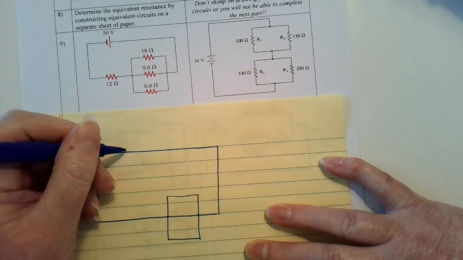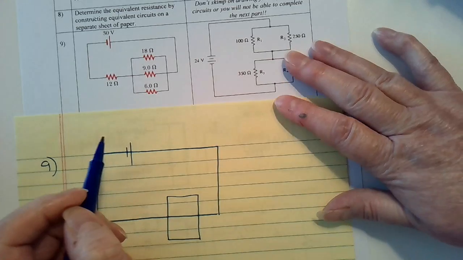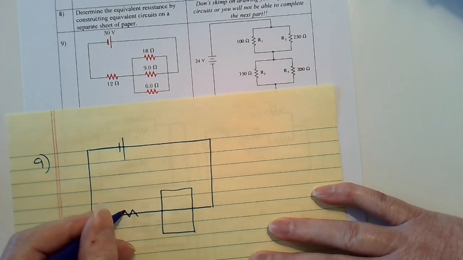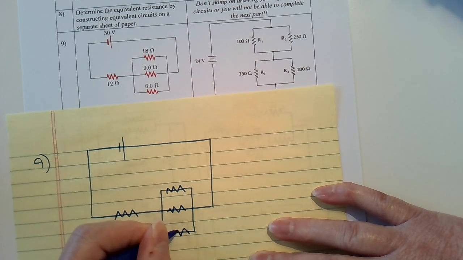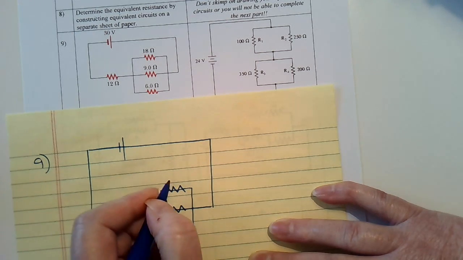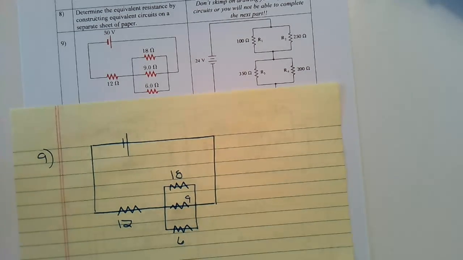All right, and I see that I have a battery. It happens to be a 30-volt battery, but I don't need the volts today, so I'm not going to write that down. I do have a resistor here. I have one here, I have one here, and I have one here. This one is 12 ohms. This one is 18. This one is 9, and this one is 6.